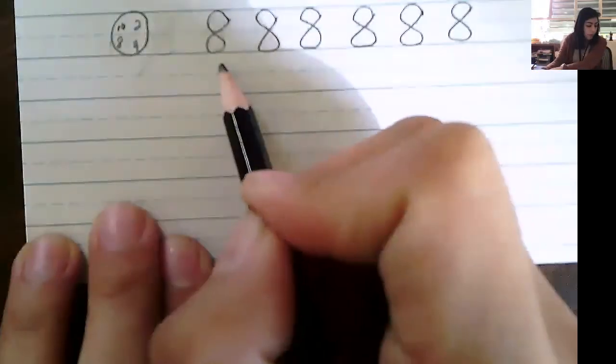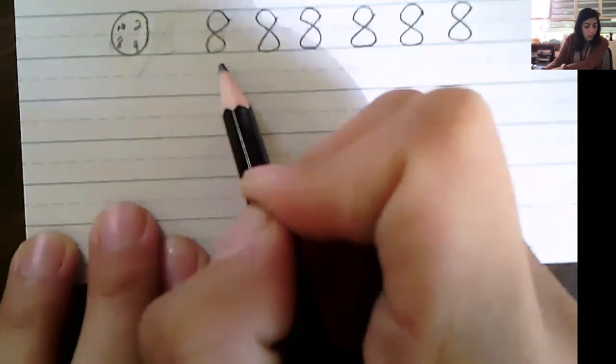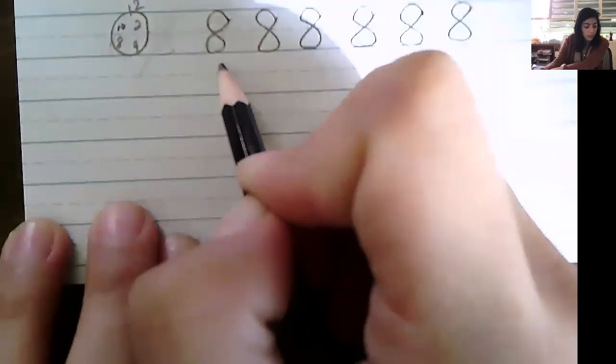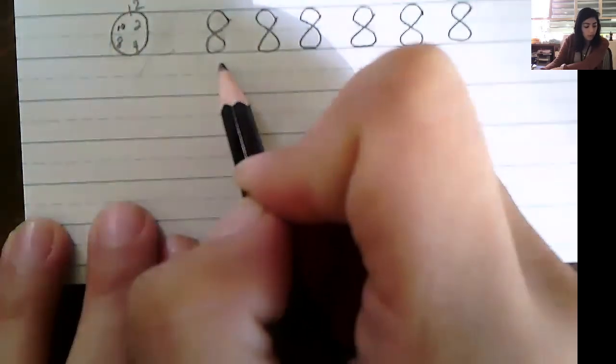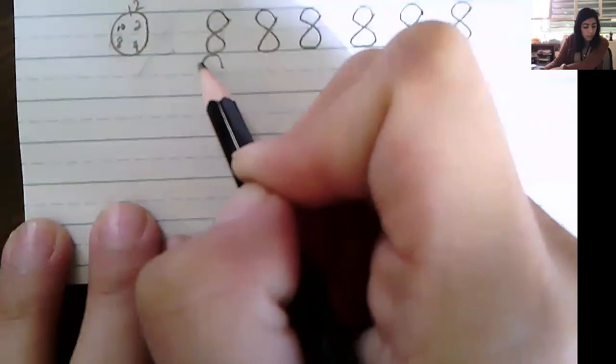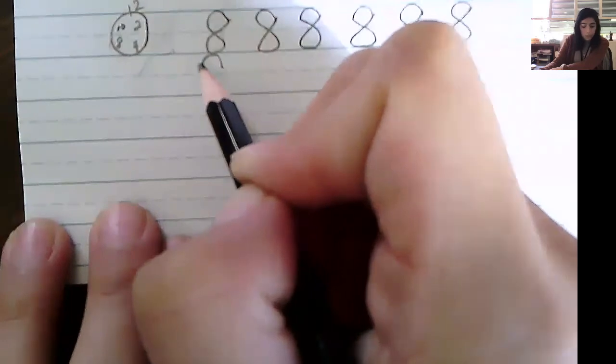Okay, so the numeral 9 has both a rounded and a straight line. Begin at the 2 on the clock. So we're gonna begin right here, and you're gonna go up to the 12. So the 12 would be right here. Okay, listen, just listen. Begin at the 2 on the clock, go up to the 12 and round past 10, halfway to the baseline.